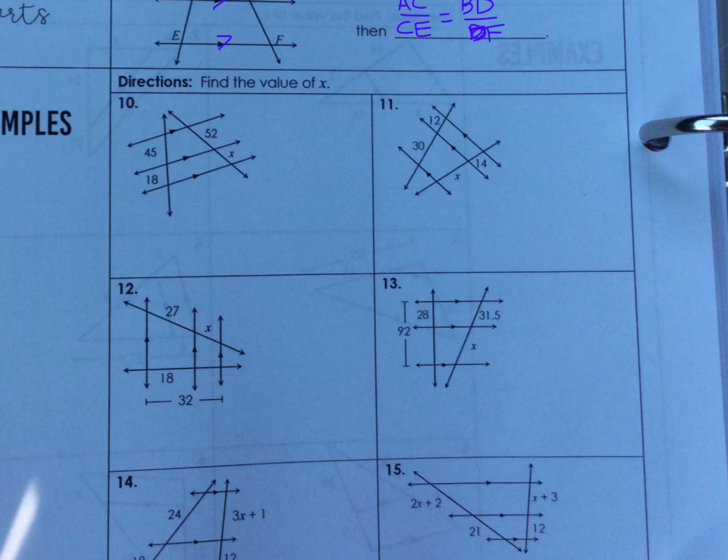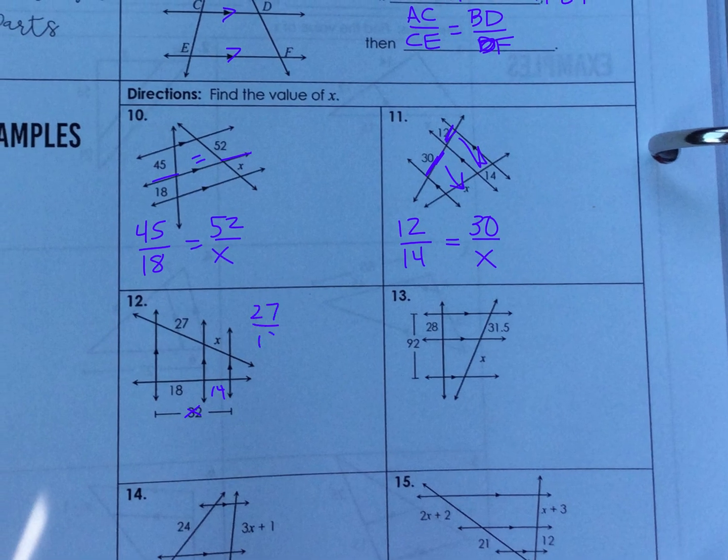So to set this up, you've got two ways. I like to look at it. This looks like a fraction. If I make that equal, 45 over 18 equals 52 over x. You could also say 12 over 14 equals 30 over x. I started here, I went down, so I got to do the next one here and go down. Number 12, they're trying to trick us again, but we're too smart for that. I know that this missing section is 14, so I'm going to say 27 over 18 equals x over 14.